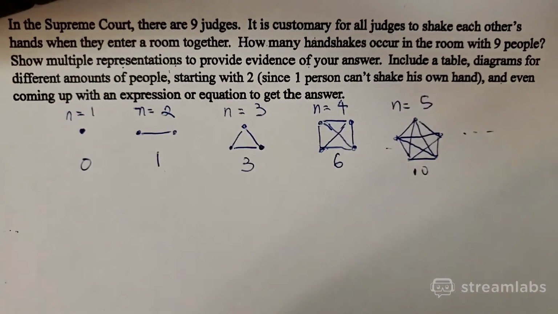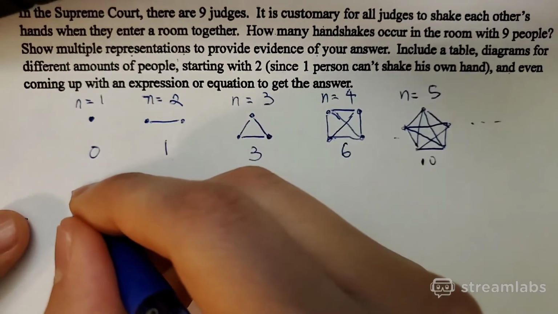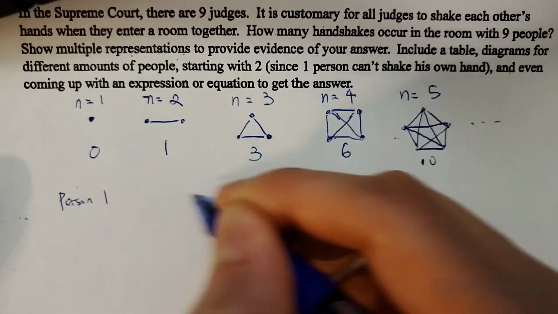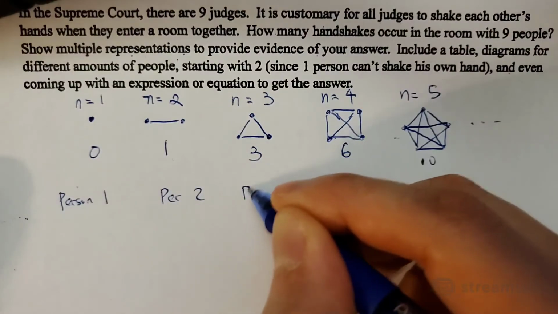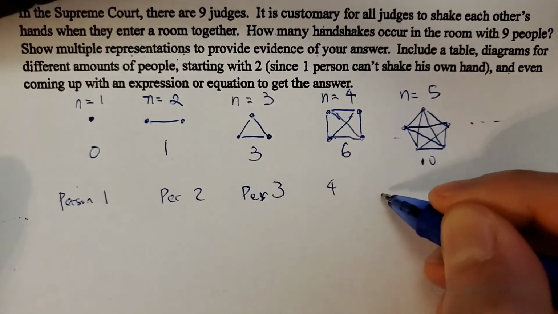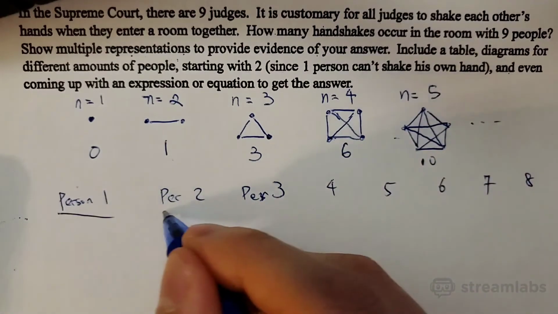Now, what else can we do? So, let's try to add a unique handshake. Okay, so there are 9 people. So person 1, person 2, person 3, 4, 5, 6, 7, 8, 9. Okay, we're gonna add new handshakes.